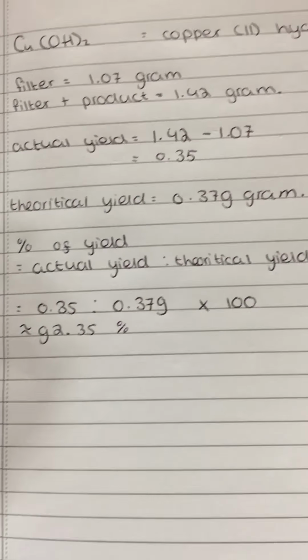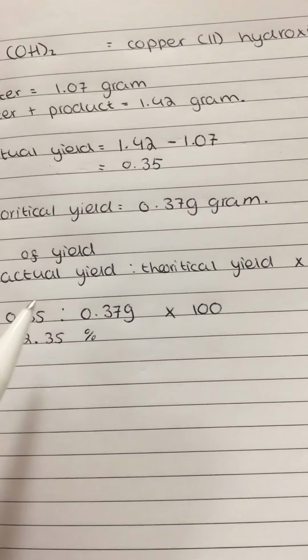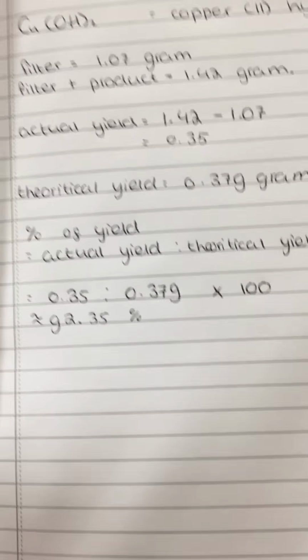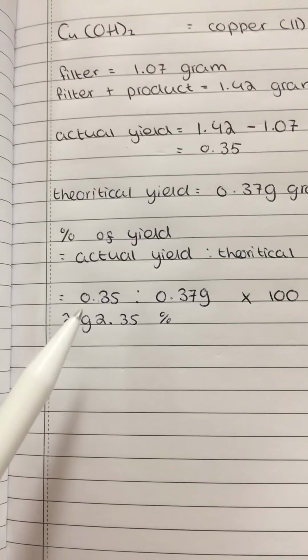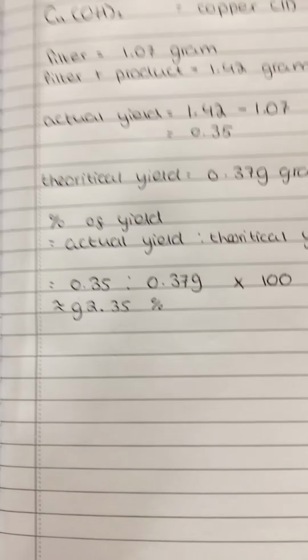92.35%. We predicted that since the actual yield and the theoretical yield are so close, our percentage of yield should have been between 90% and 95%.